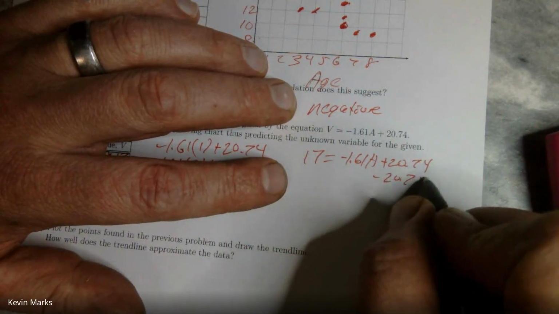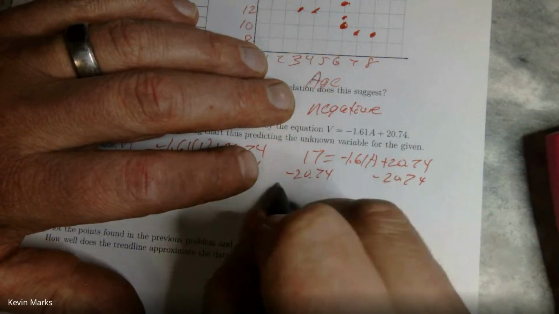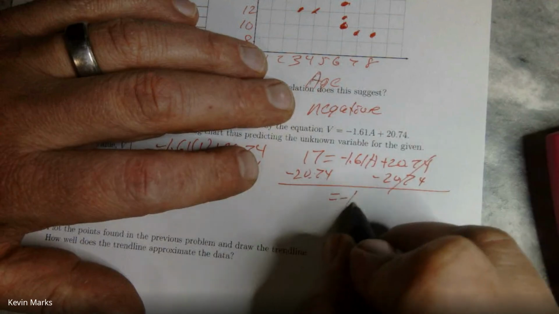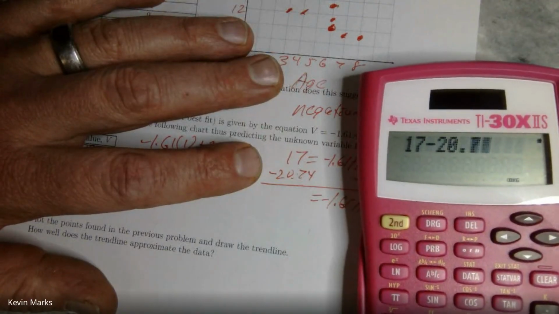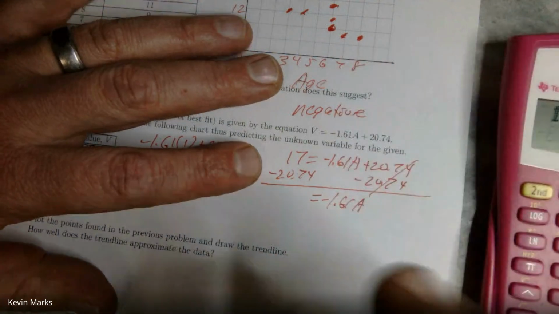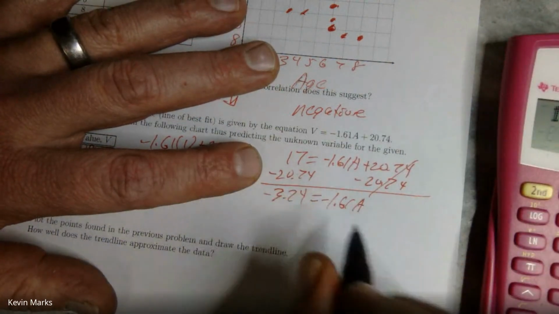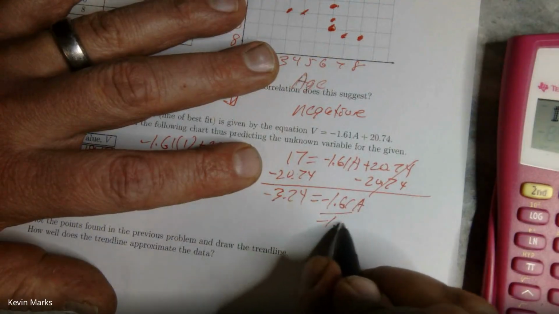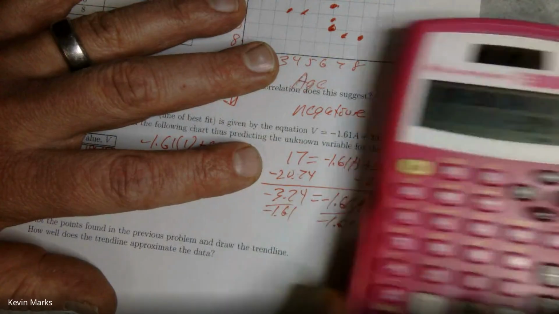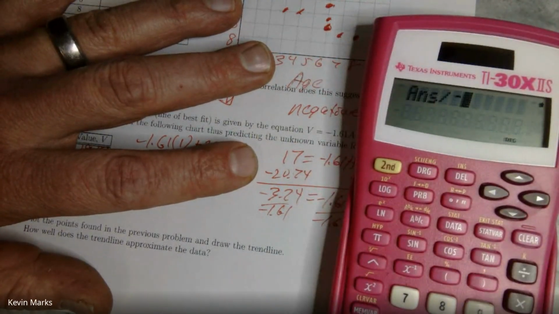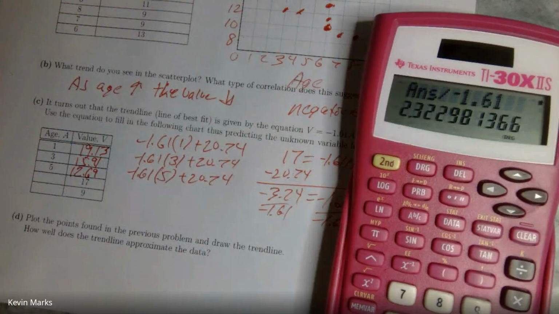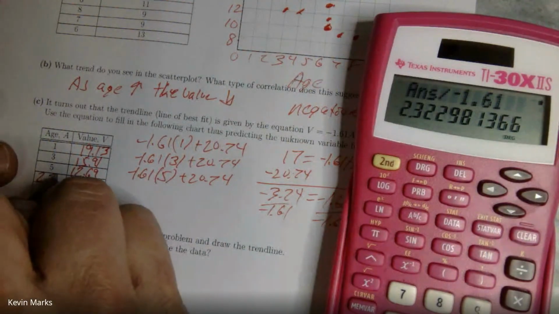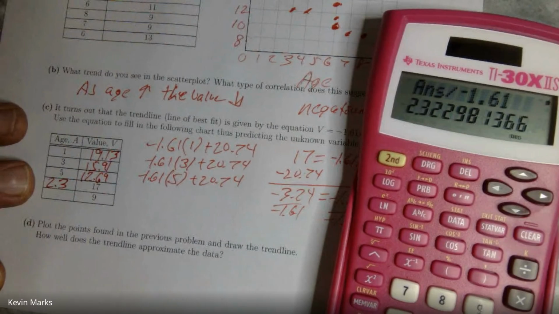So that means you'd have to subtract the 20.74 first, right, to get that off of there. So then you've got the negative 1.61A, but then on the other side would be 17 minus 20.74, right? Negative 3.74. And then to get the A by itself, we can then divide by that negative 1.61. Right? So if we took that and now divided by negative 1.61, we'll call it 2.3 just for rounding purposes. Okay. So an age of 2.3, we would project the value to be 17.